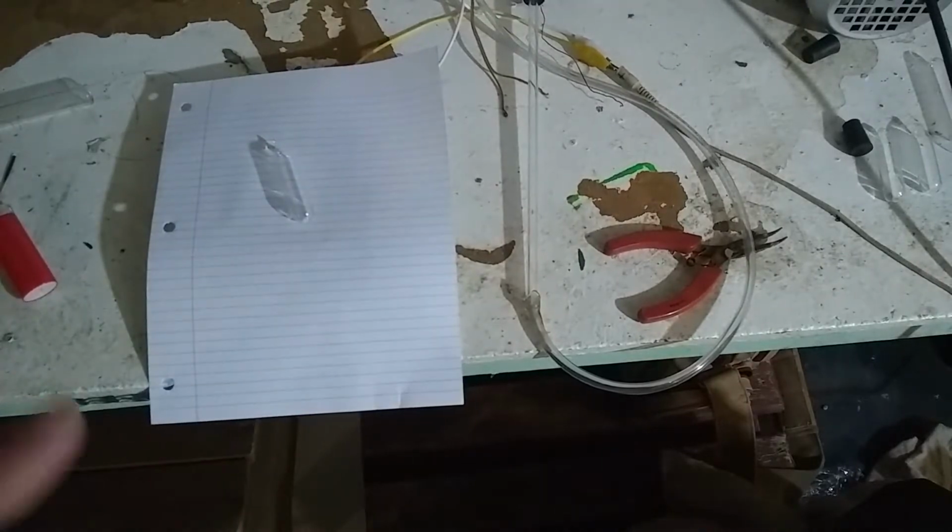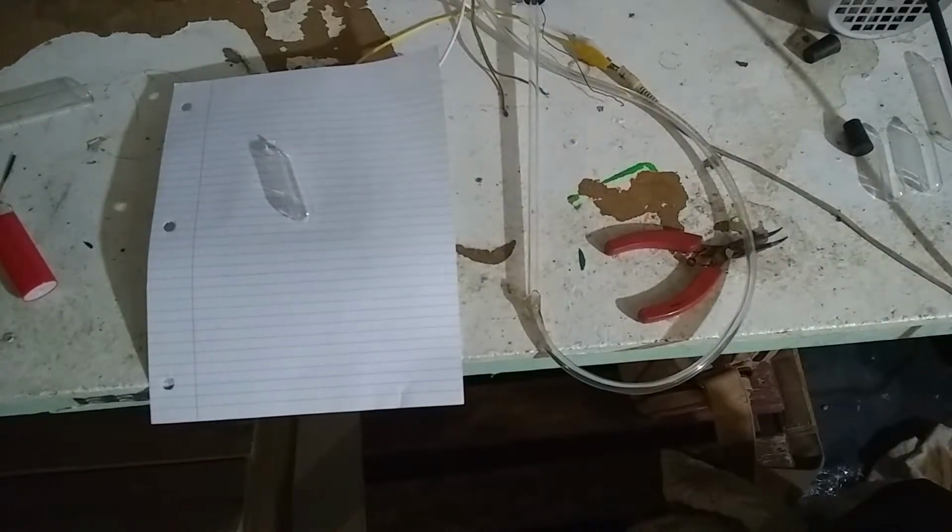Okay, that's unexpected. Check out how the paper glows around that.